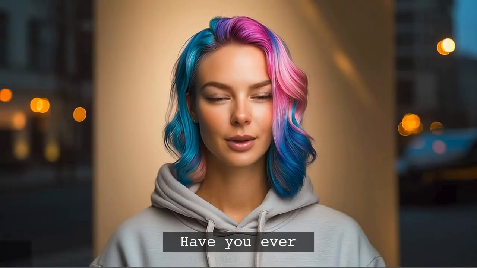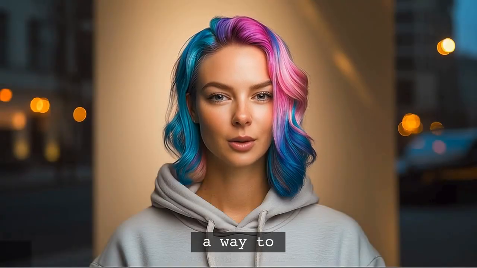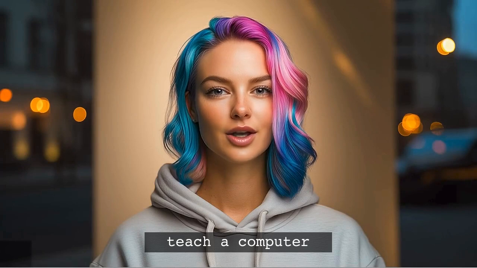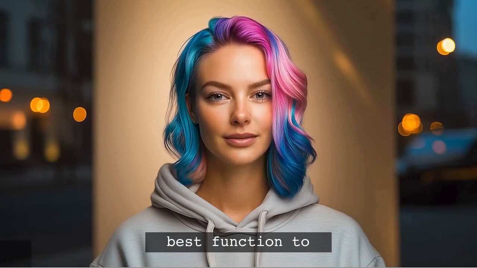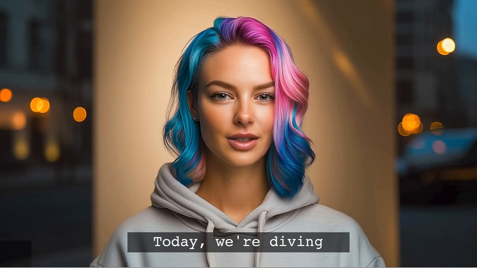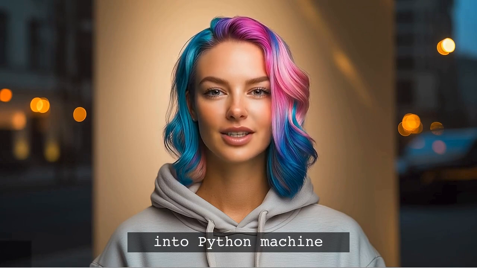Have you ever wondered if there's a way to teach a computer to learn from your inputs and figure out the best function to use? If so, you're in the right place. Today, we're diving into Python machine learning functions and how they can help you achieve just that.